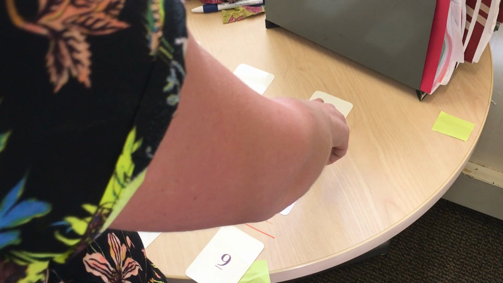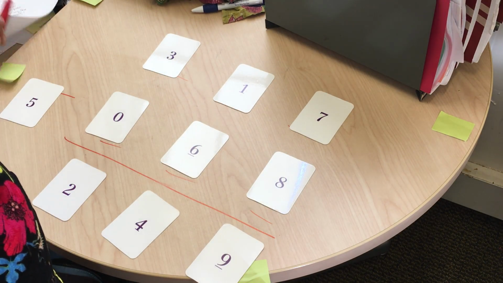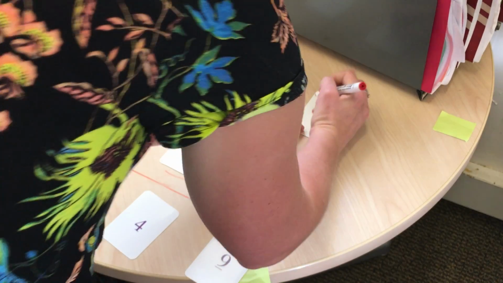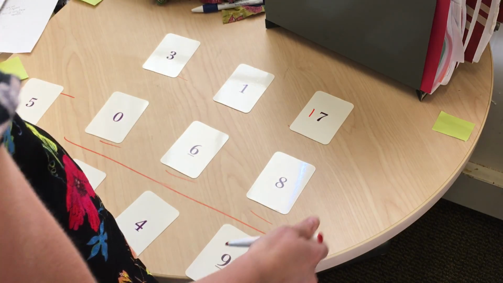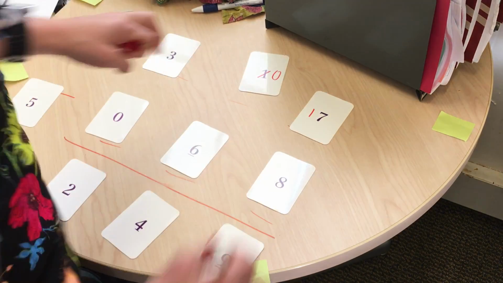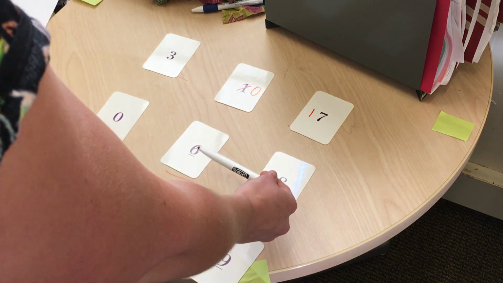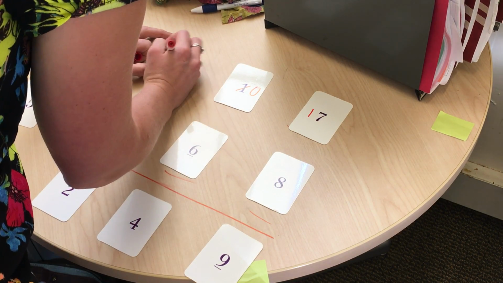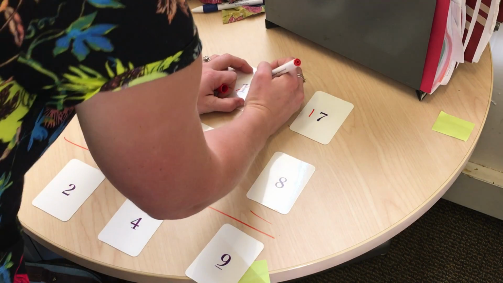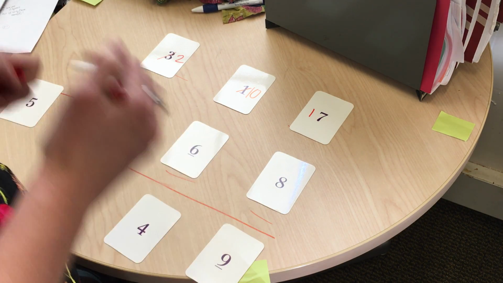Okay, so let's see if we're right. 7 minus 8 doesn't work. So I turn this into a 17. So this is now a 17. 17 minus 8 is 9. And I got that 17 by borrowing here, right? Well, now I need to borrow again because 0 minus 6 doesn't work. So I take 1 from here. And this is now a 10. 10 minus 6 makes 4. 2 minus 0 is 2.